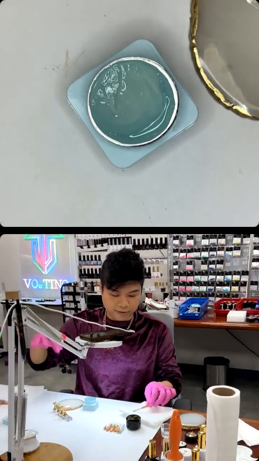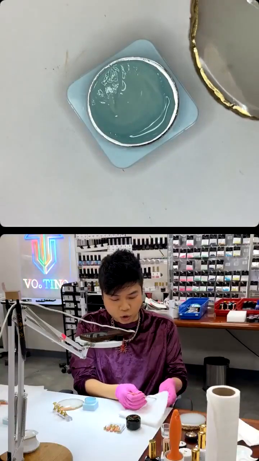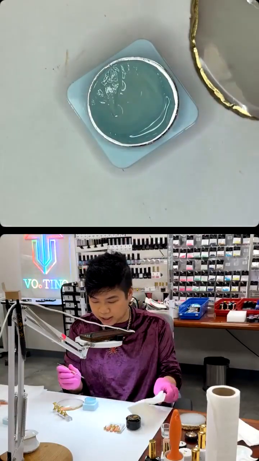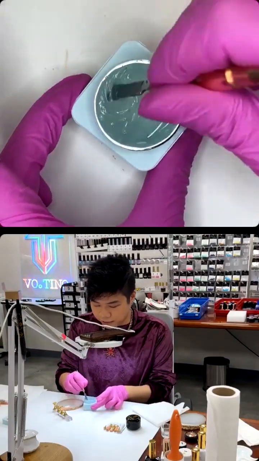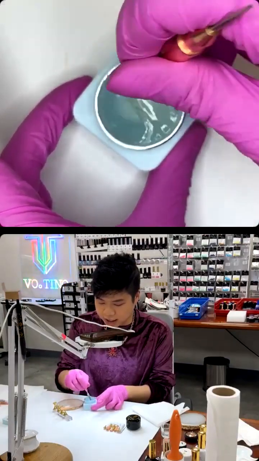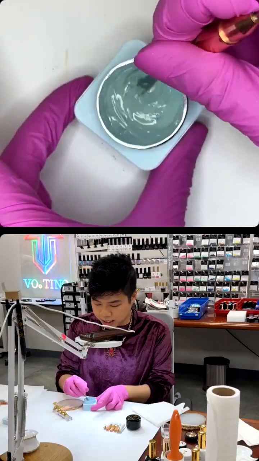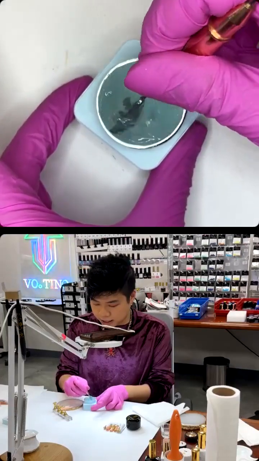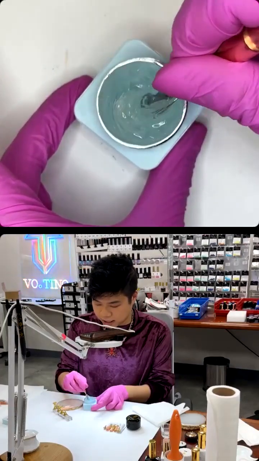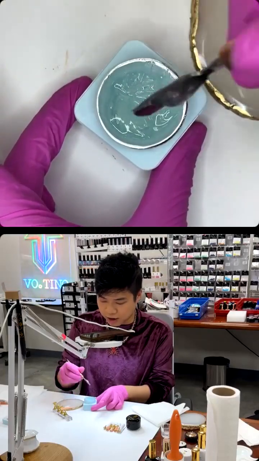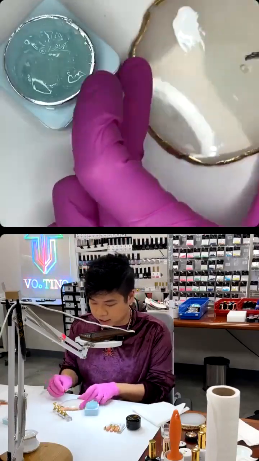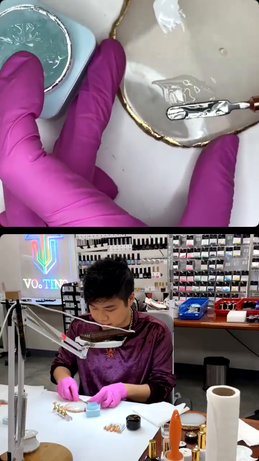Okay, let me find tools and I will scoop out this clear texture gel. First, let's give it a nice stir. I just opened it. Okay, good. Now, about 3 months later, if I don't use it, I will stir it again.